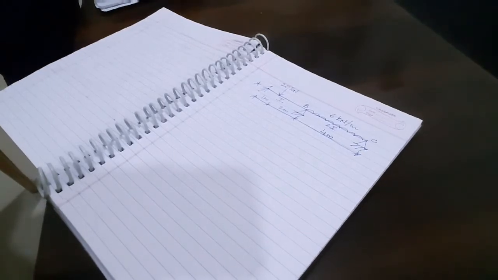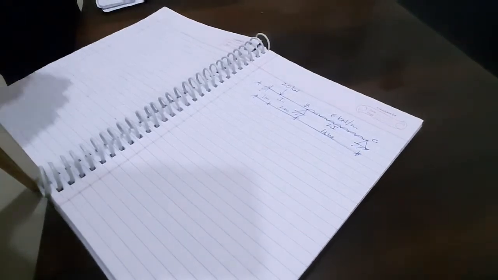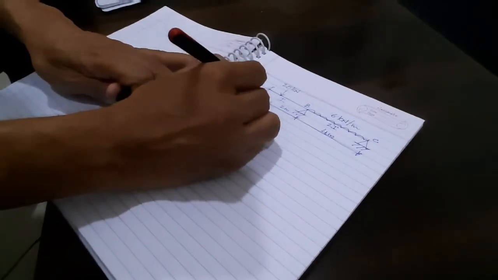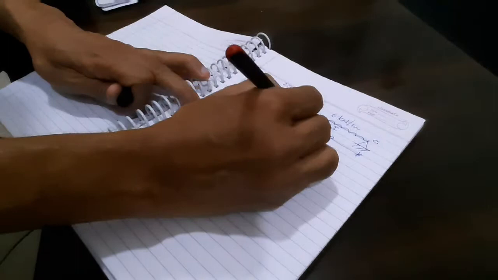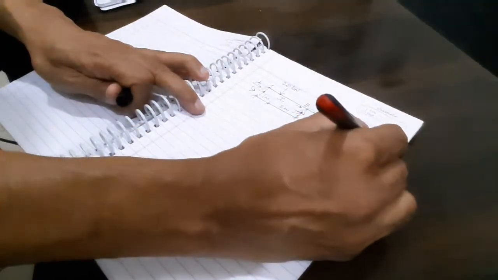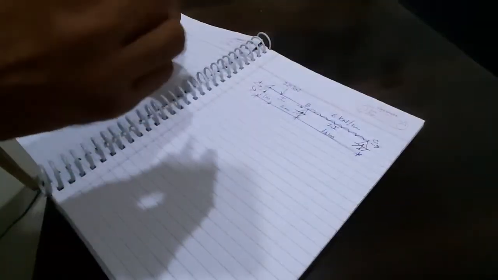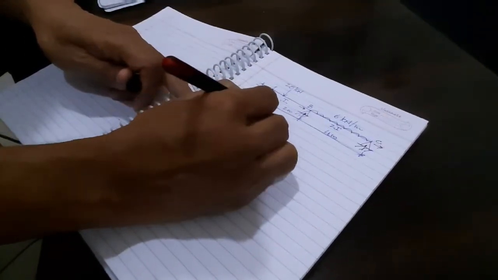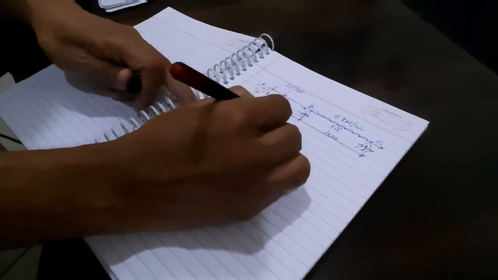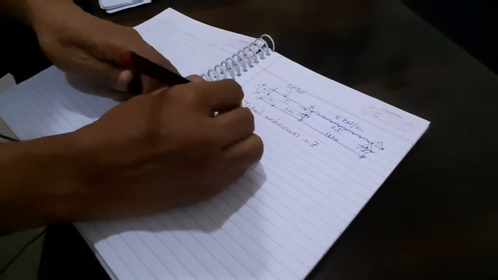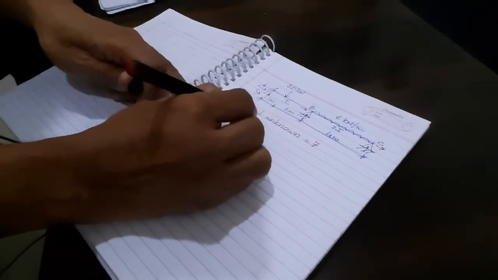Now my friends, how many reactions are there at end A? There will be three reactions, 1, 2 and 3. All of us know fixed support will give us three reactions. At end B, two reactions, and at end C again two reactions. So total number of reactions or total unknowns is equal to 7.